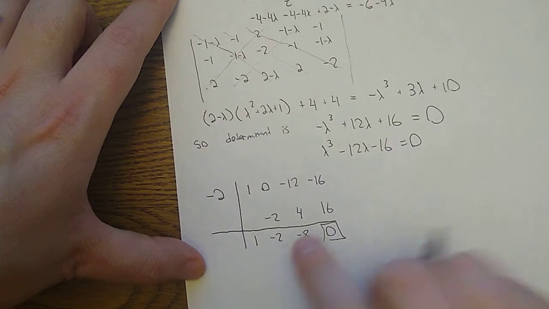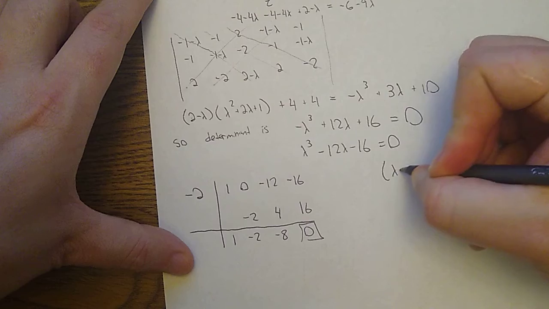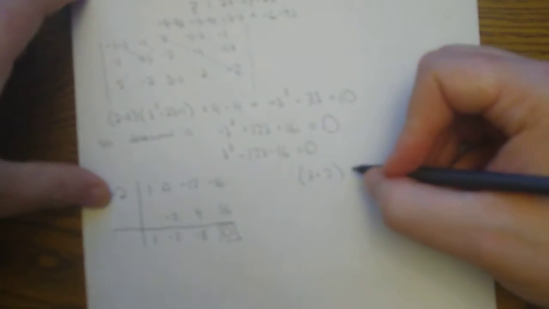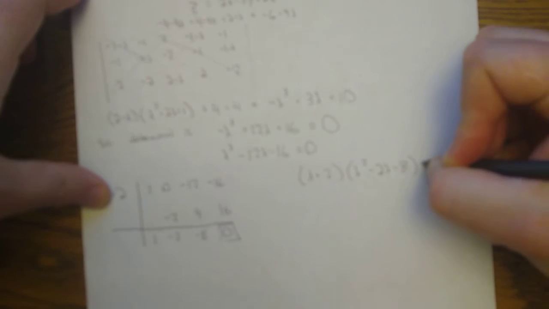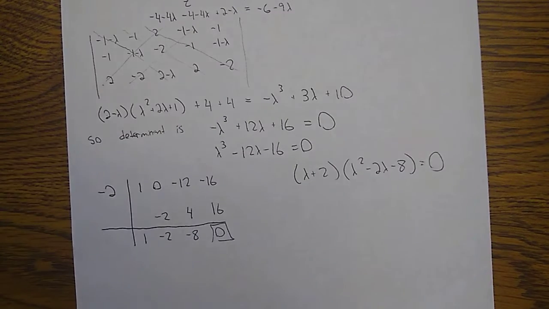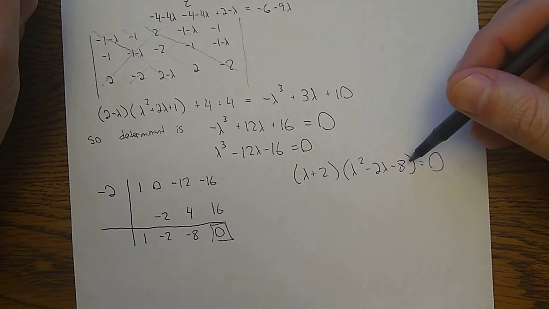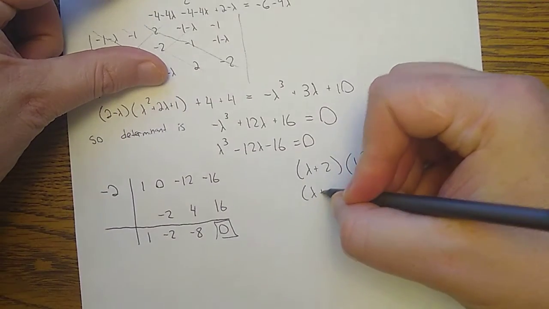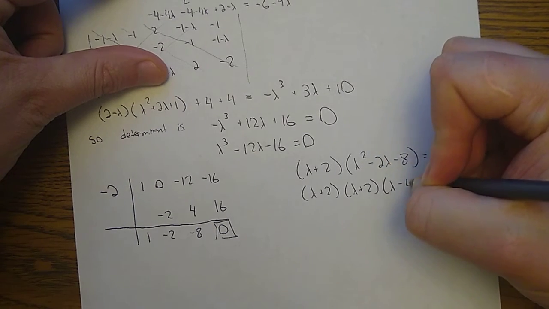That means it worked. We knew that it should work, but that's a good feeling. So this factors into lambda plus 2, because it's lambda minus -2, right? Times lambda squared minus 2 lambda minus 8. Oh, we got blurry. There we go. And now this should be much easier. I'm just factoring this. I can think of 2 numbers that multiply out to -8 and add up to -2. Those would be lambda plus 2 and lambda minus 4.